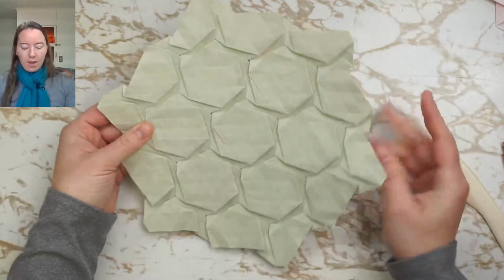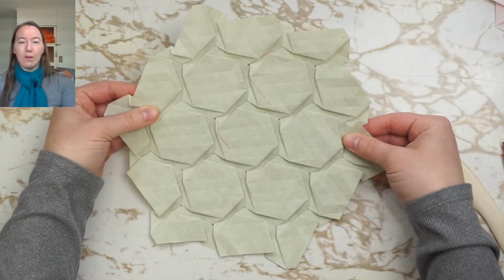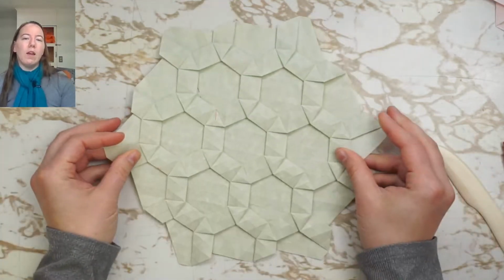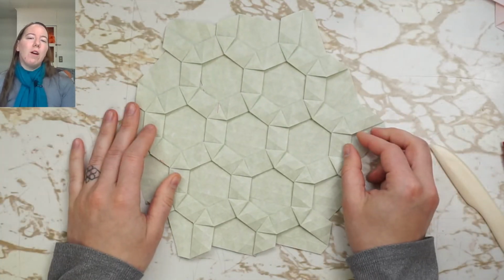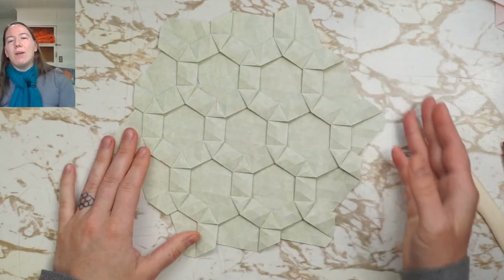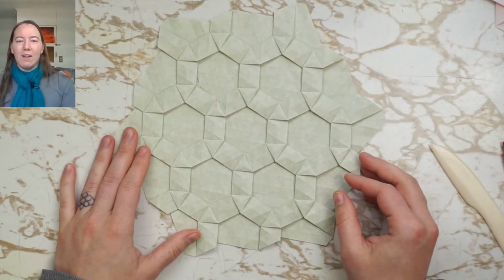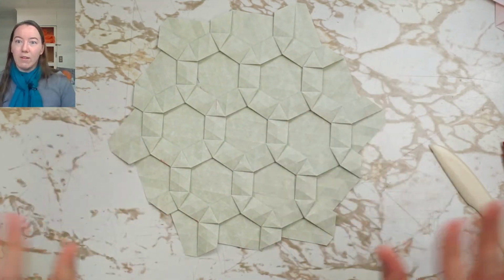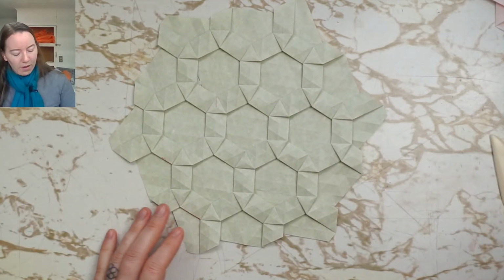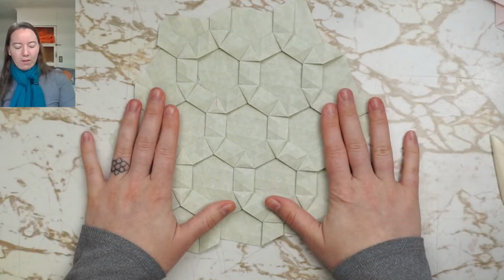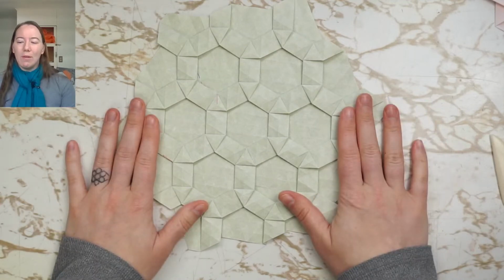So if you fold this, I do encourage you to post and use the name Beehive because, I mean, it really does look like a honeycomb pattern, and I have a different one named Honeycomb. So Beehive it is, and happy folding, everyone.